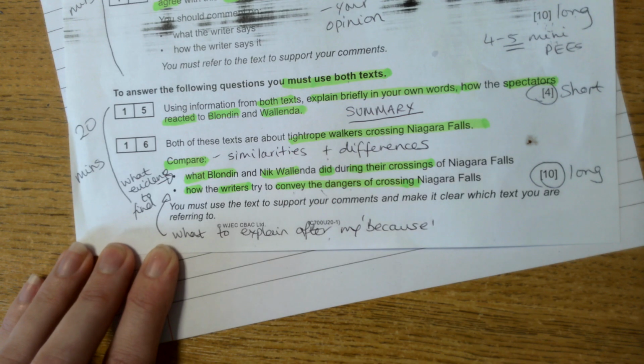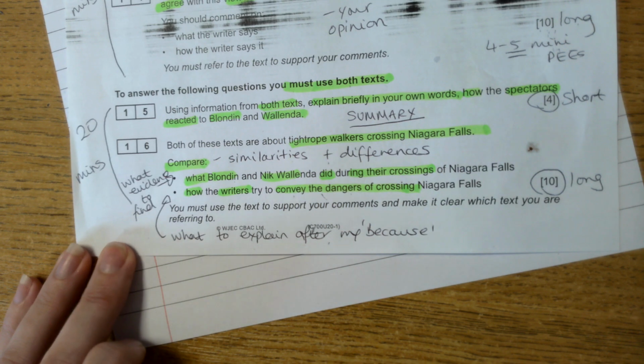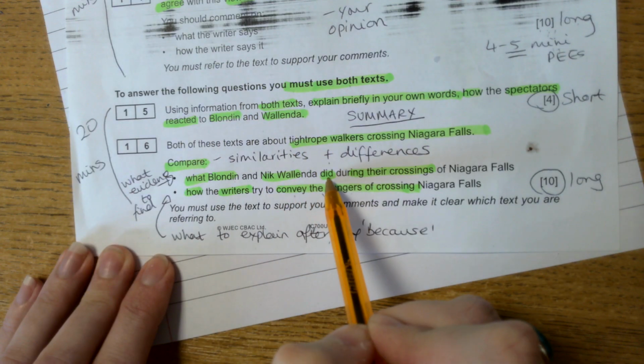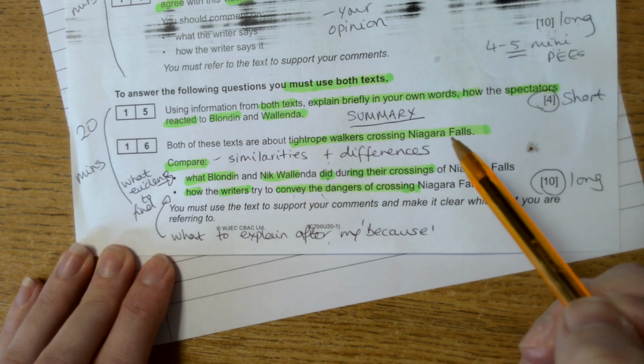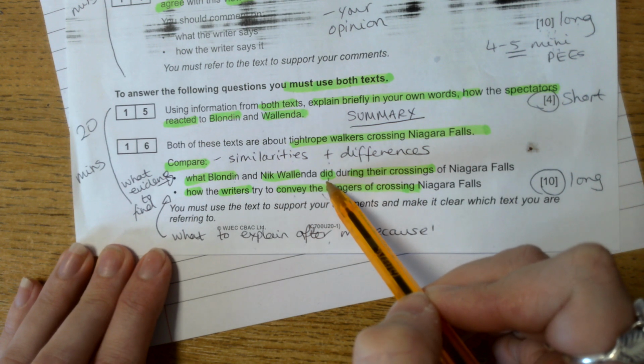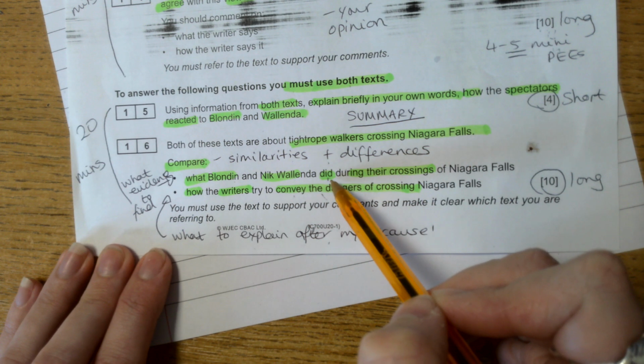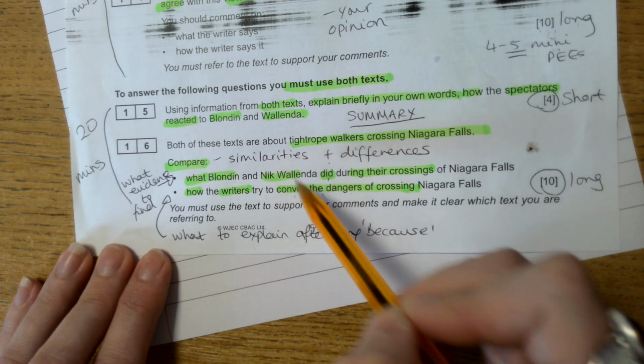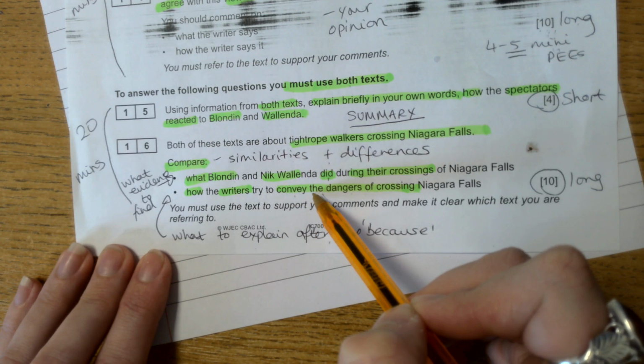So step 1, I need to skim read both texts and I need to find evidence of what they did. Step 2, I need to look at that evidence and I need to think, is this evidence showing me that they did similar things that showed a similar danger?